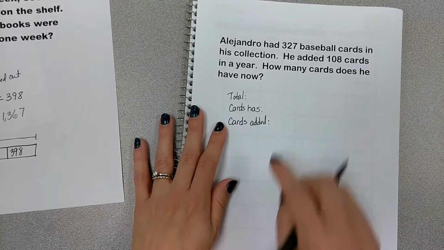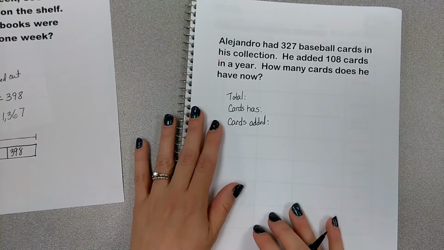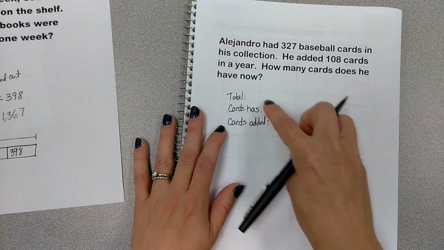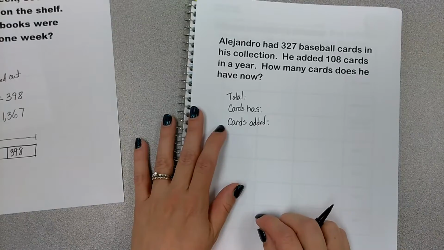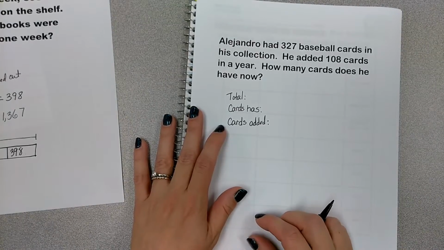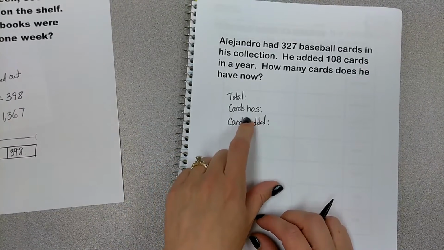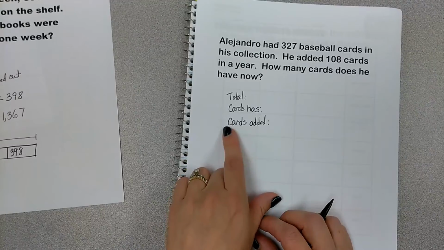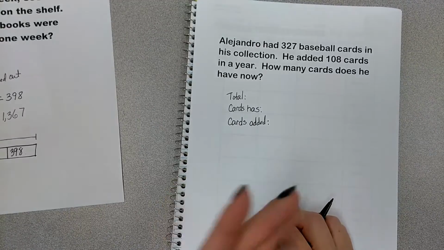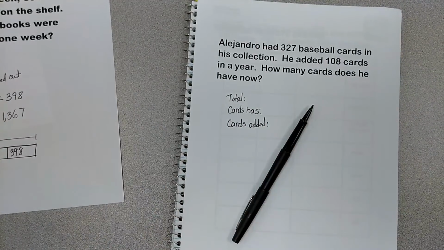Which one of these do we not know? I want you to pause, and I want you to put the numbers in here, and I want you to pick a variable for the unknown. Is the unknown the total? Is what you don't know the cards he has? Or is you don't know what cards he added? Go ahead and pause right now and fill that in.